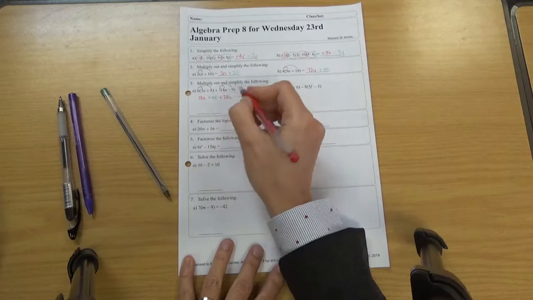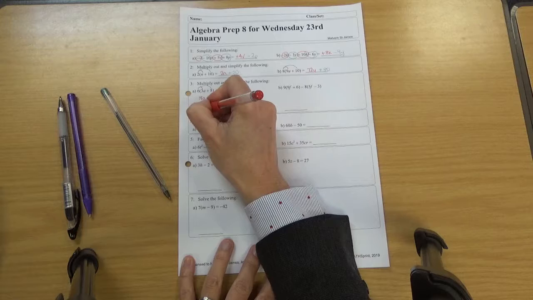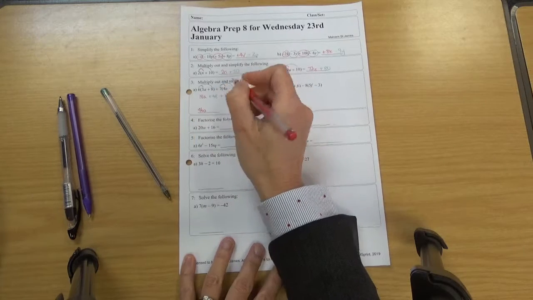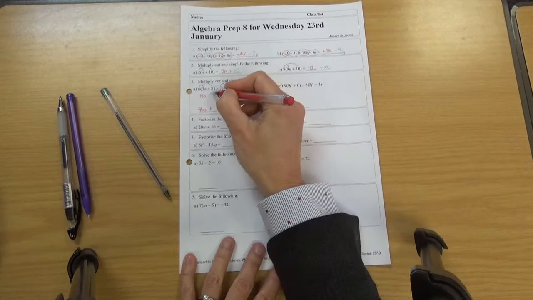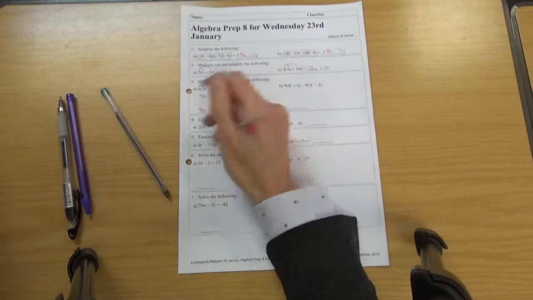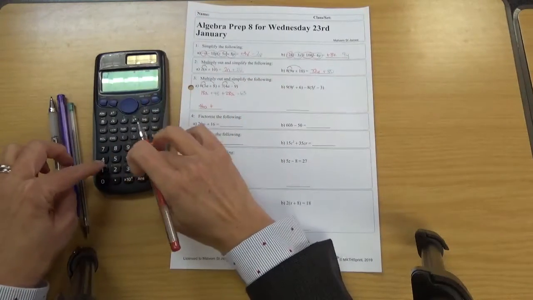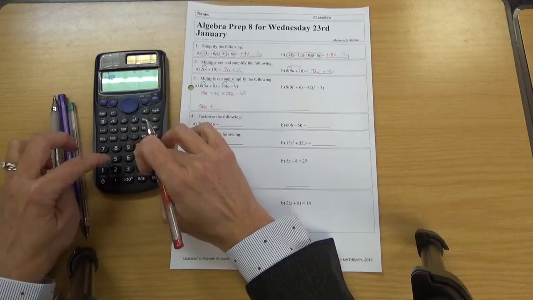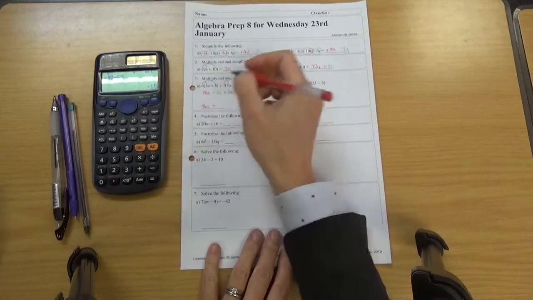18a add 28a is 46a. And positive 48 subtract 63 is negative 15.